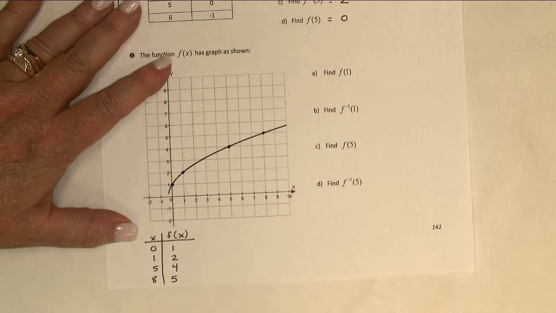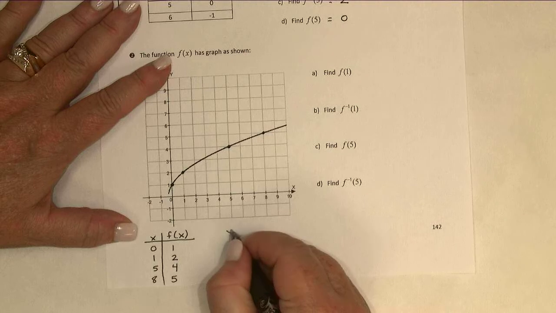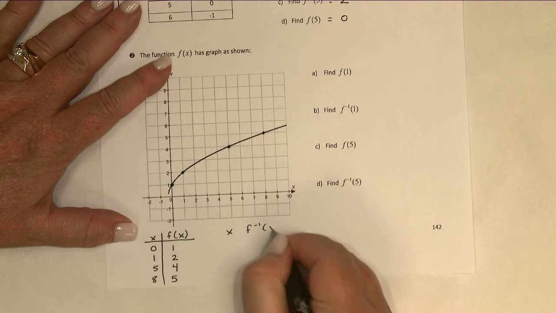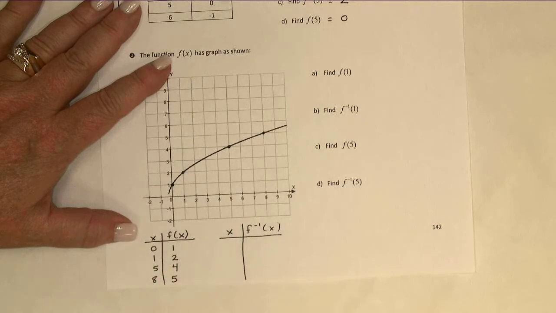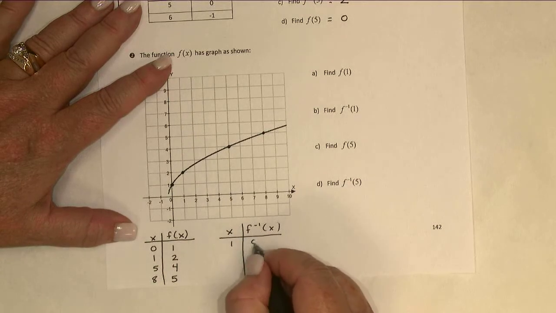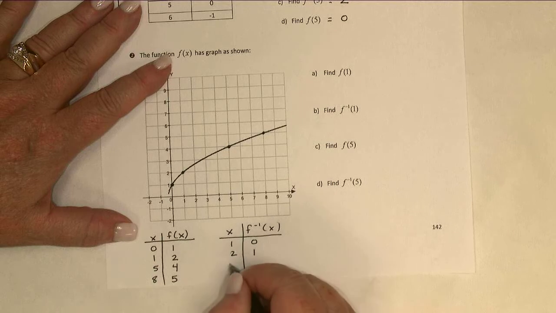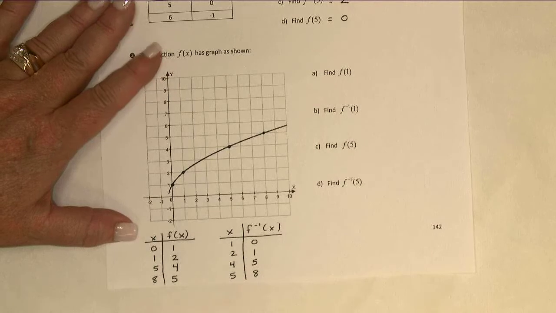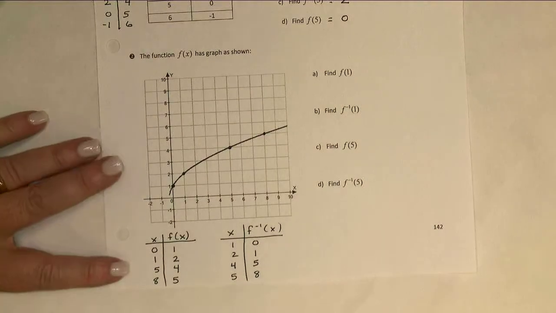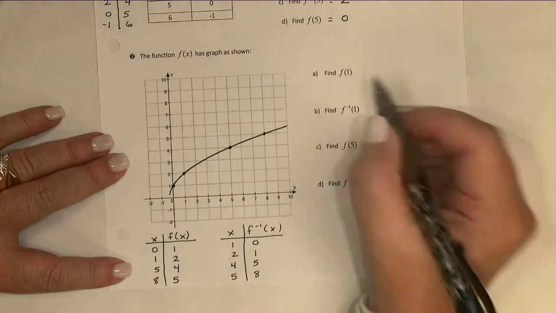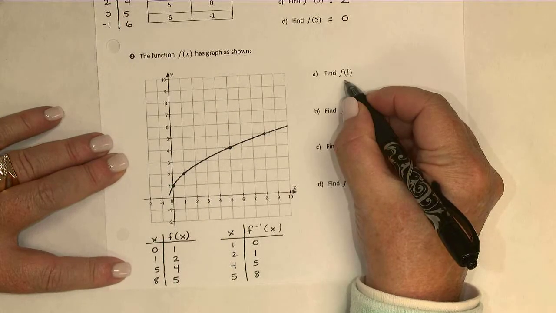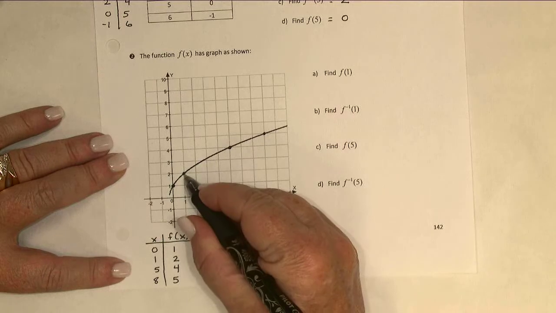All right. If I wanted to make a table of values for the inverse function, I could certainly do that at this point, just by switching the x's and the y's. So I'm going to do that. There we go. All right. If I want to find f of 1, I can either go to the graph when x is 1 and see that y is 2, or I can go to the table that I made and see the same information.